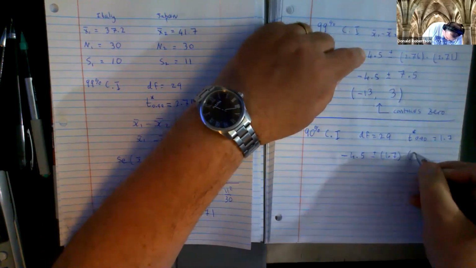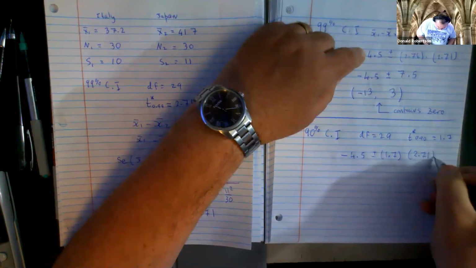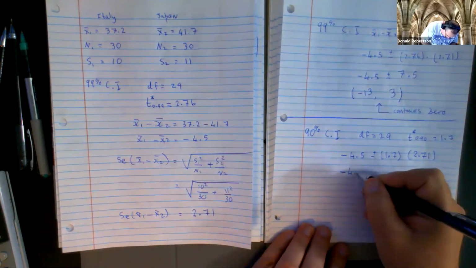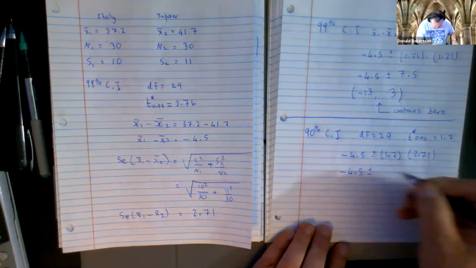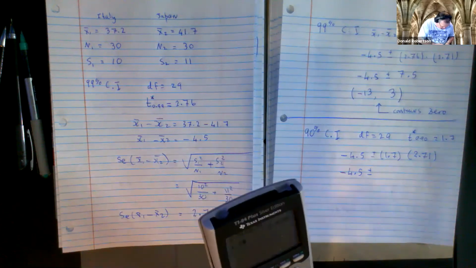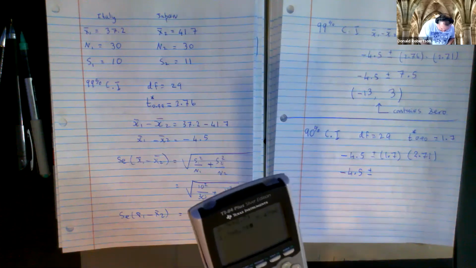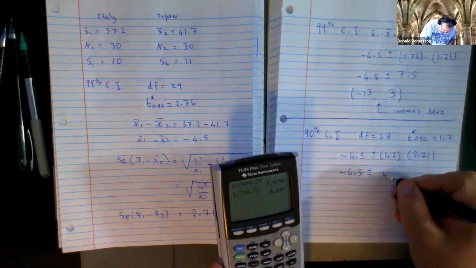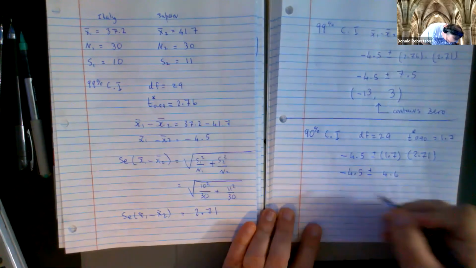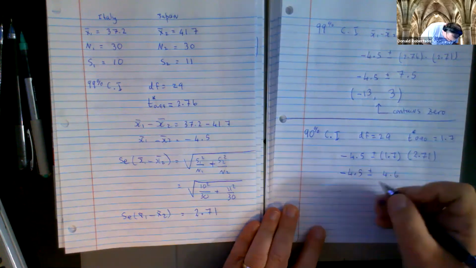The standard error isn't changing. And now we have negative 4.5 plus or minus 1.7 times 2.71. Oh, shoot. I thought I'd designed the numbers better, but nonetheless, I can do it.